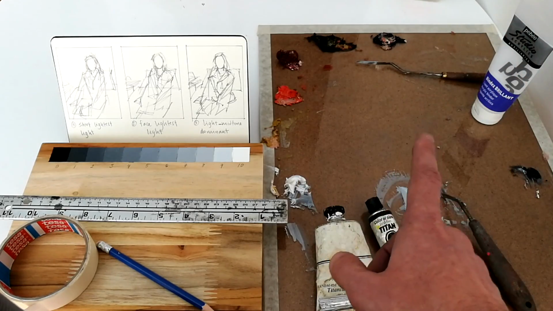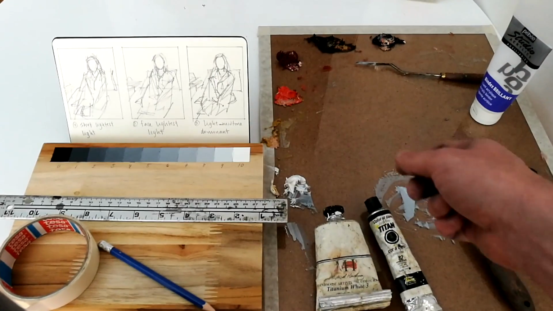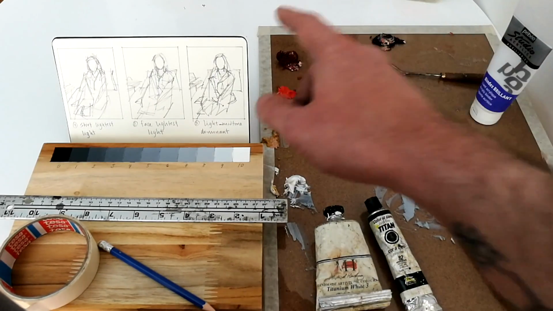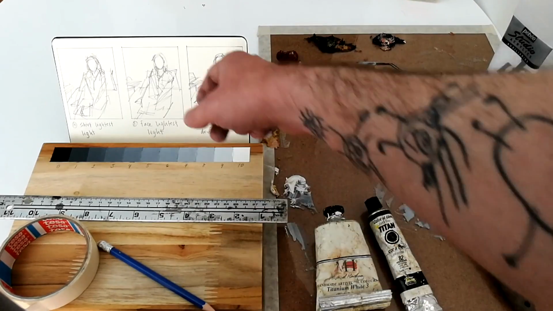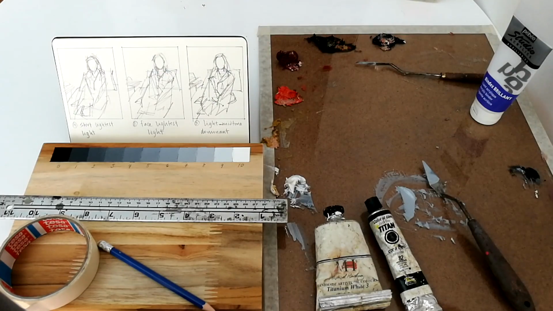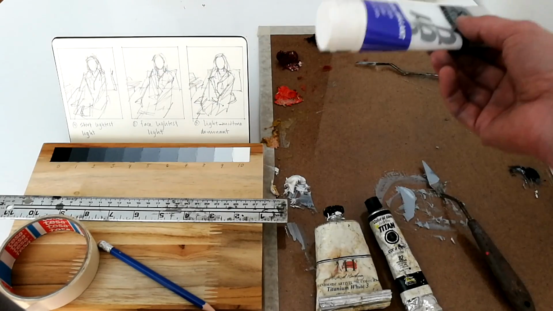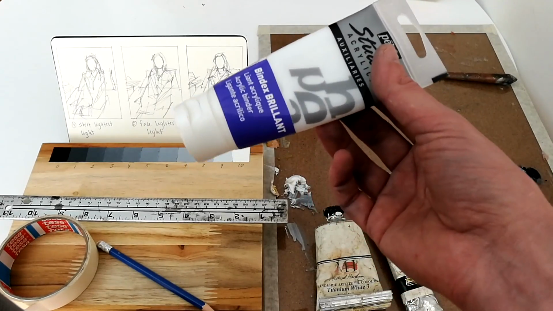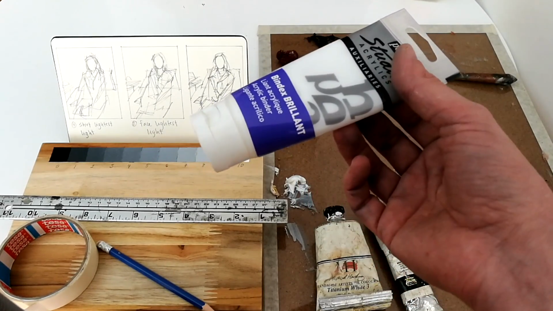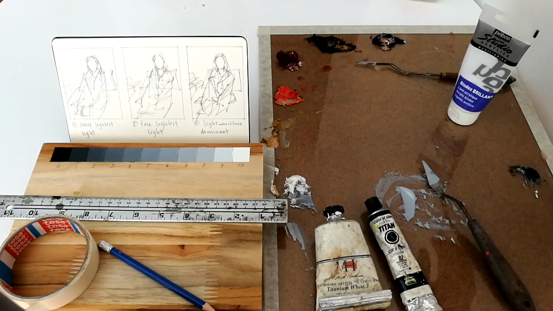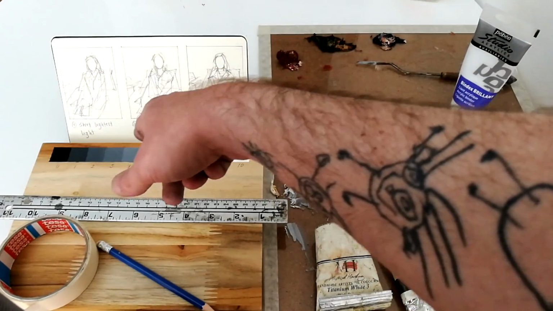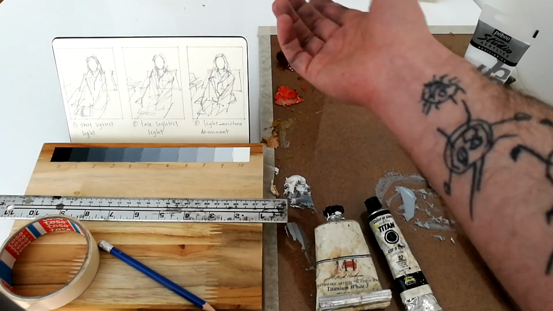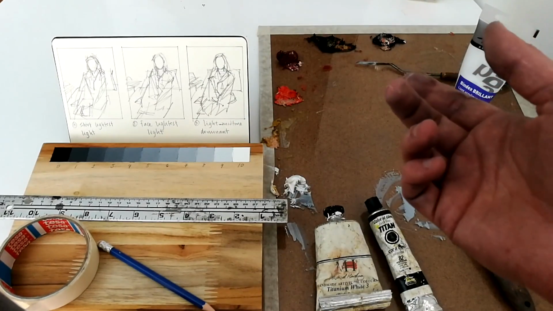So next step, now that I've done my 3 little sketches here, what I have to do is actually seal my paper. I'm not going to work on a raw piece of paper. What's cool about this transparent acrylic binder is that it helps seal the surface, and since it's transparent, I can actually see my drawing.